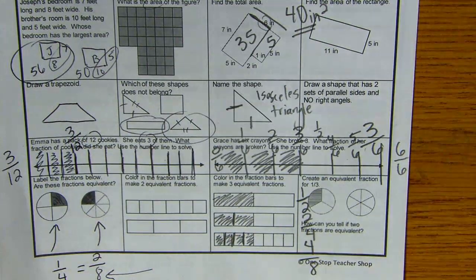All right? Hopefully that helps you with 3-5 homework for Wednesday.